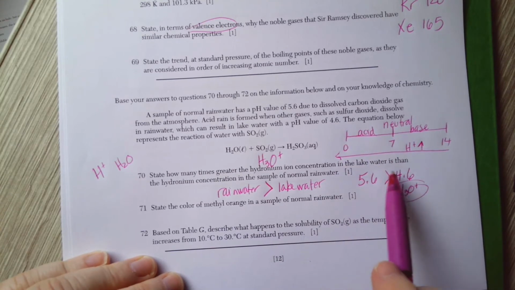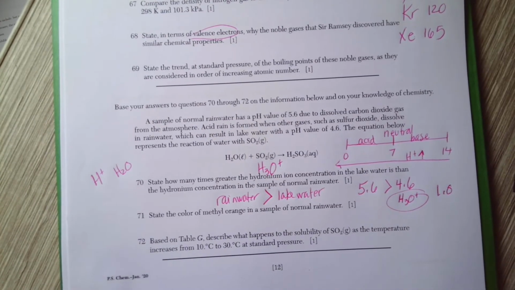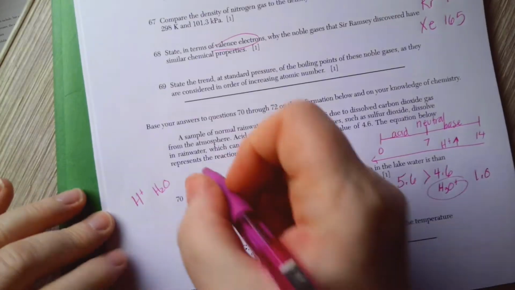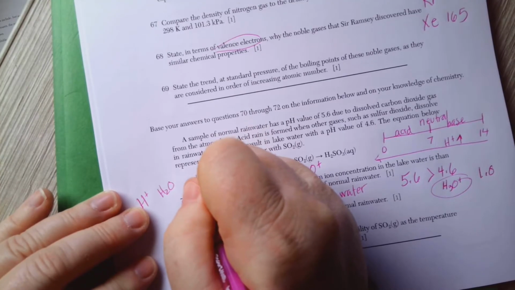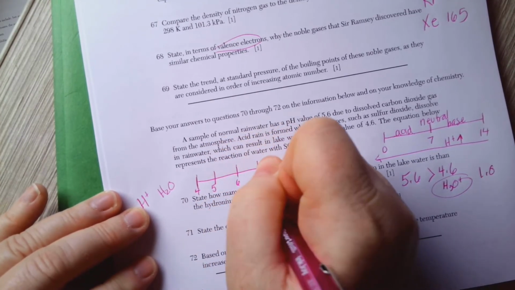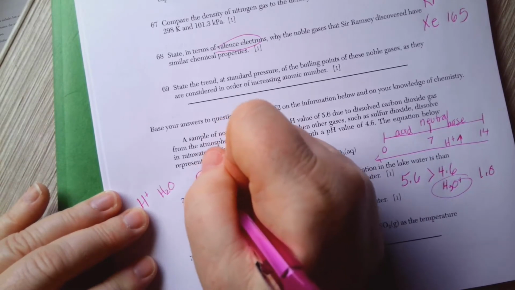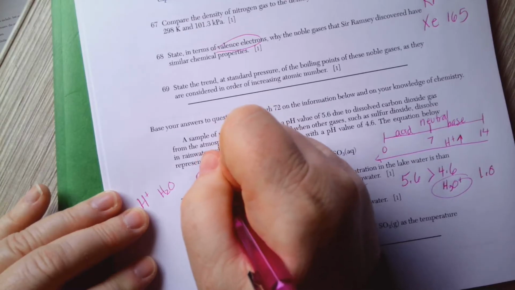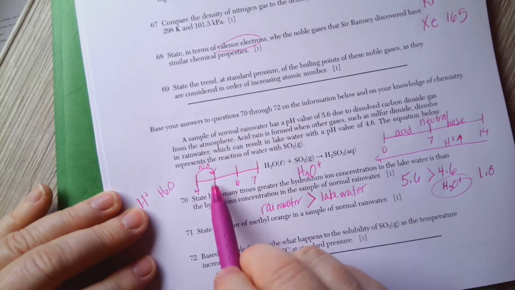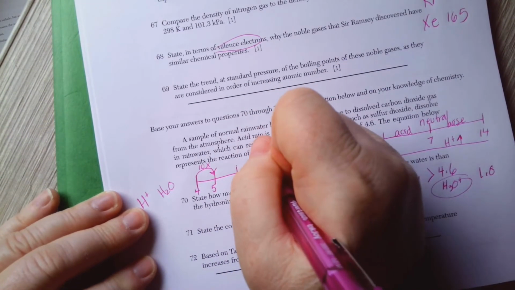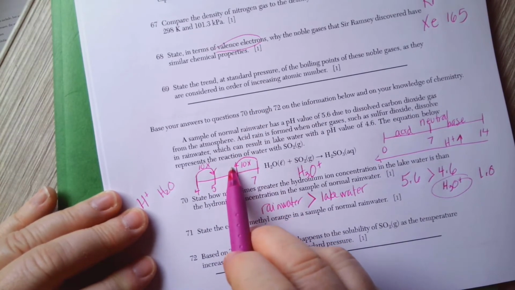So what is the difference between these two pHs? Well, it's a difference of 1. But that is not how many times the H3O+ is different. So let's just look at a fraction of a pH scale. So if we have 4, 5, 6, 7. Every time the pH changes by one number, the concentration of H+ changes times 10. So this would be a 10-time decrease in H3O+. This would be a 10-time increase in H3O+.